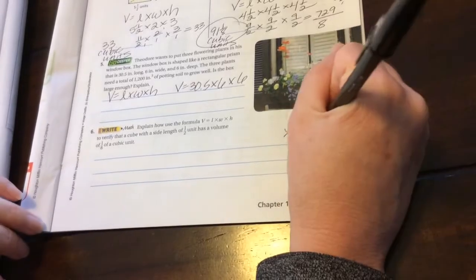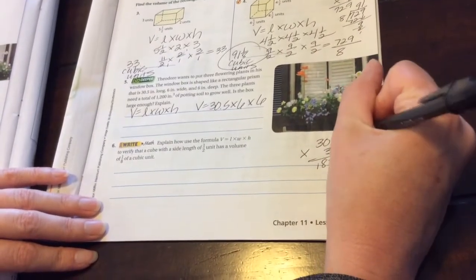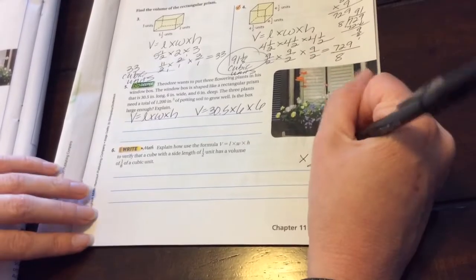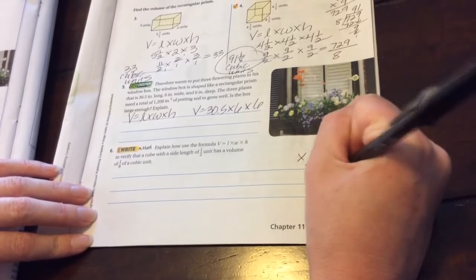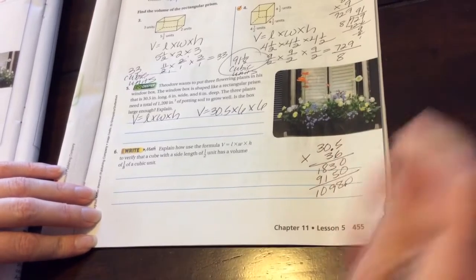6 times 0 is 0 plus 3. 6 times 3 is 18. 0 placeholder. 3 times 5 is 15. Carry the 1. 3 times 0 is 0 plus 1. 3 times 3, 9. And then I have one number behind a decimal, so I'm going to have to come over 1.